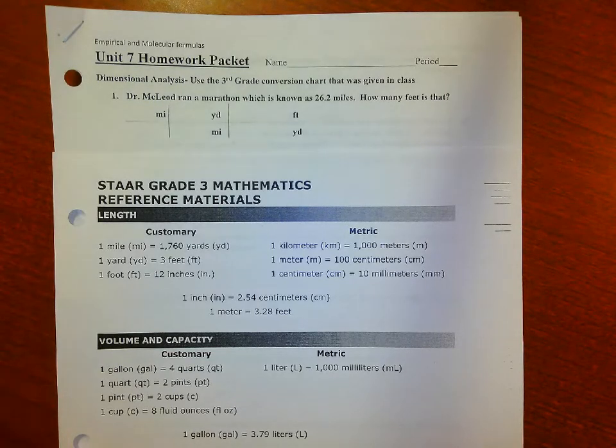Alright, welcome to the Unit 7 homework packet tutorial. I will be working pages 1 and 2 today, and we are working on dimensional analysis in class.